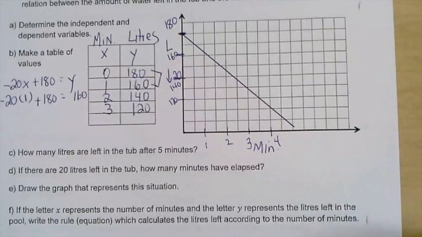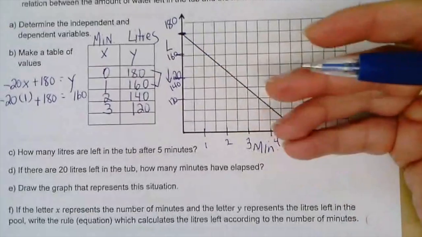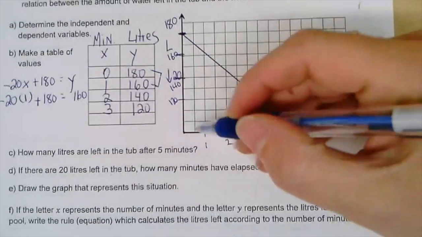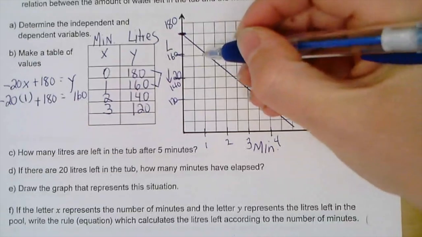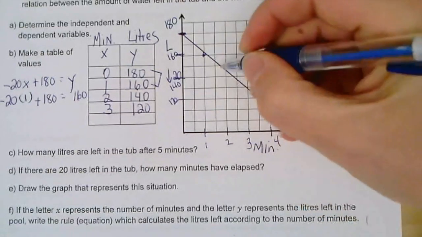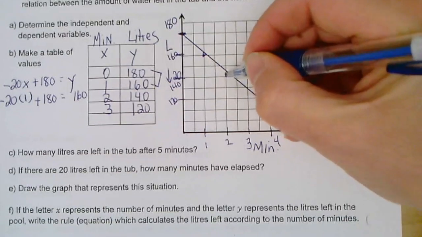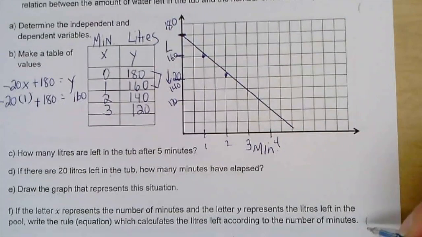Yes? How come you don't put the dots on the back? I didn't, but you could, and it's better that you do. Well, you would just go 1 at 160. 2 is at 140. I just didn't do it perfectly. Okay? And so on.